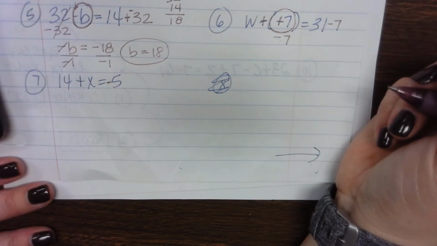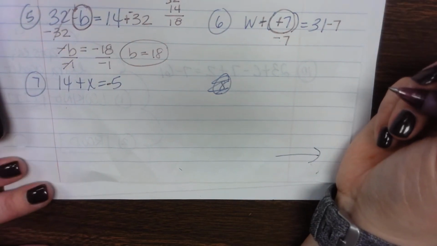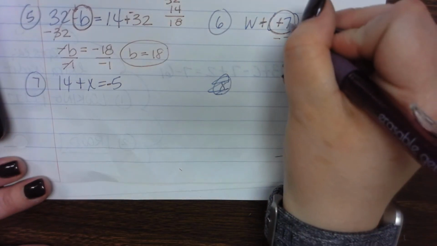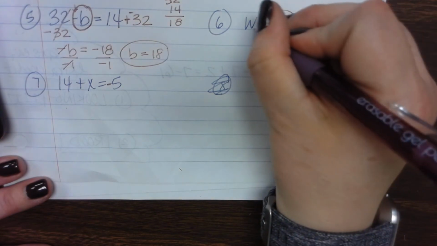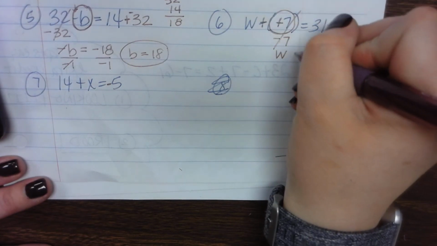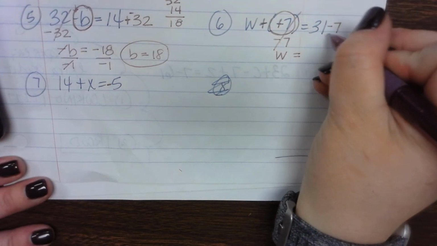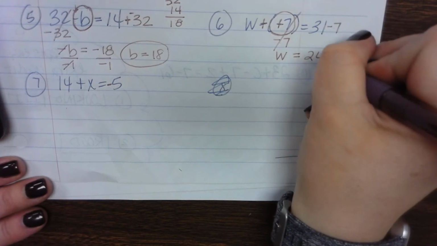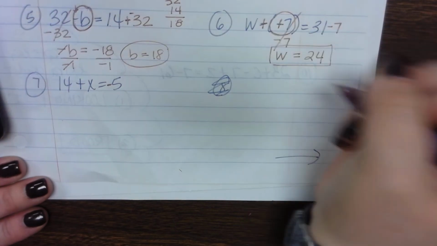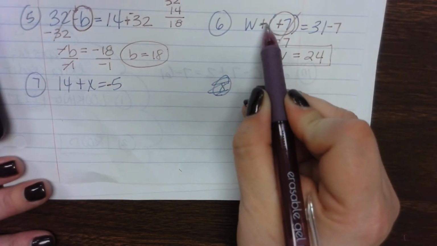All right, so now we will, you got it, rewrite. Positive 7, negative 7, cancel. That leaves me with W equals, and you have 31 minus 7. That would leave me with 24. W equals 24. So again, keep, change, change.